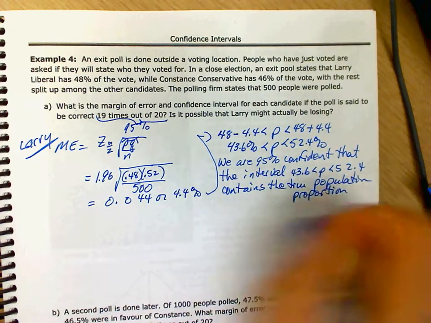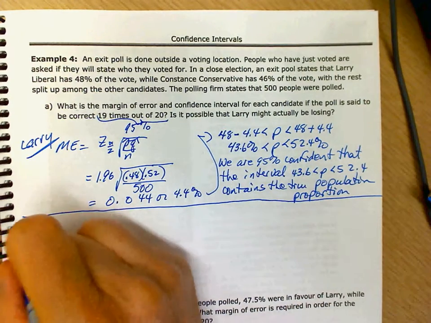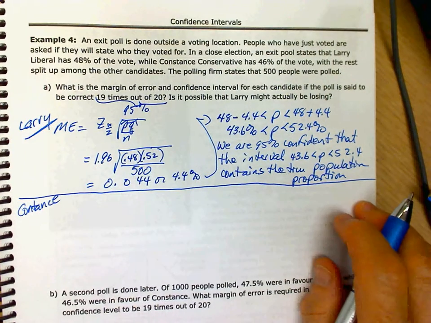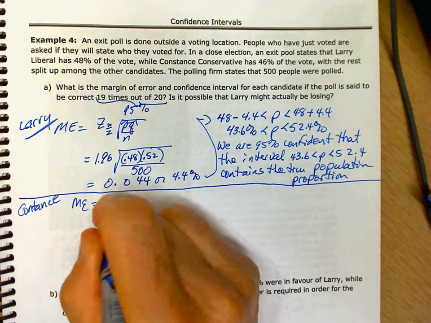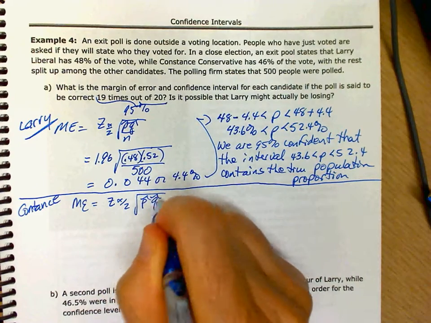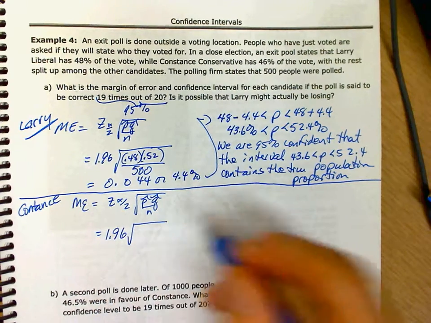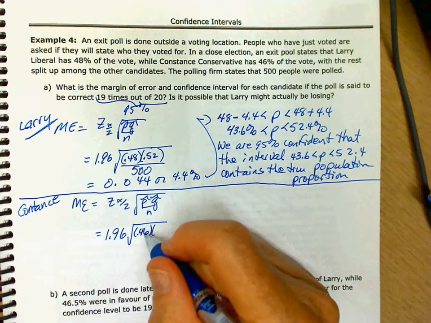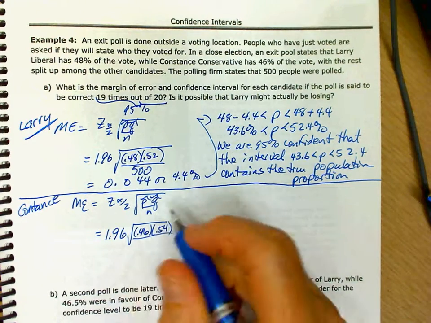And then we'll do Constance, and we'll compare the two intervals. ME is equal to Z alpha over 2 times the square root of p hat q hat over n. So it's again a 95% confidence level. Now she got 0.46, so q hat is 1 minus 0.46, which is 0.54, all over 500, and that is again about 4.4%.